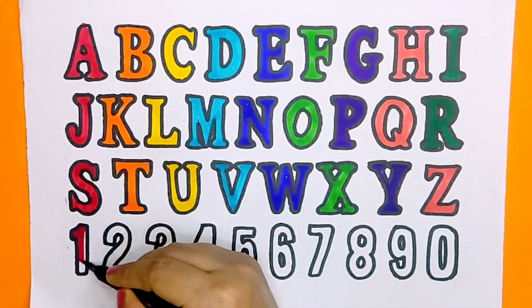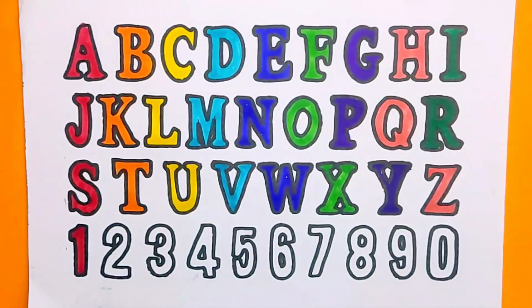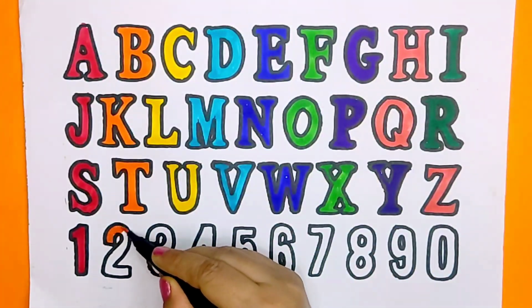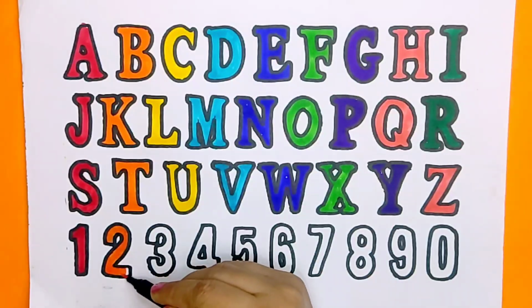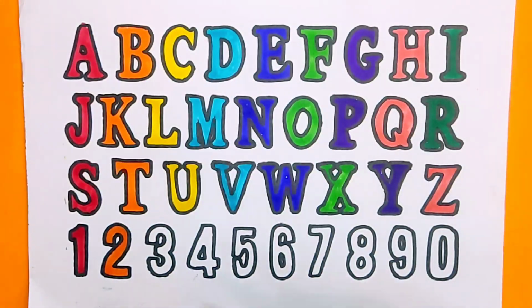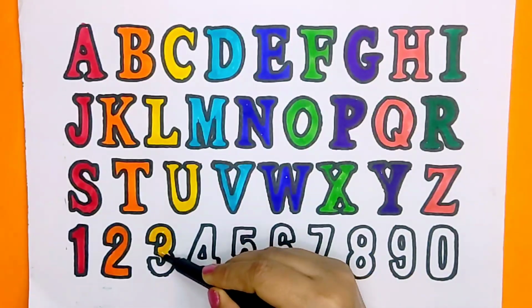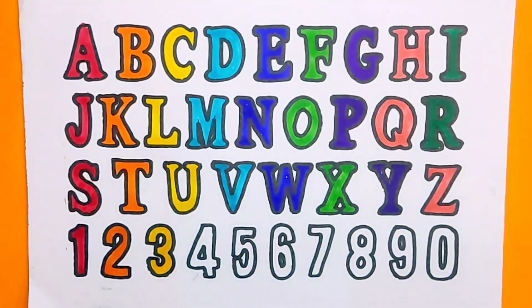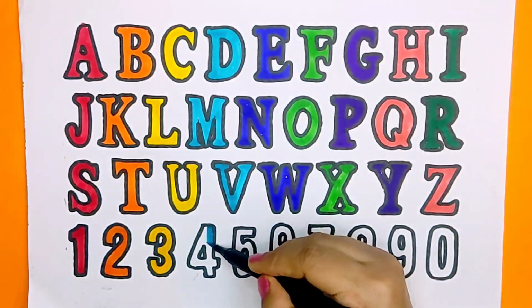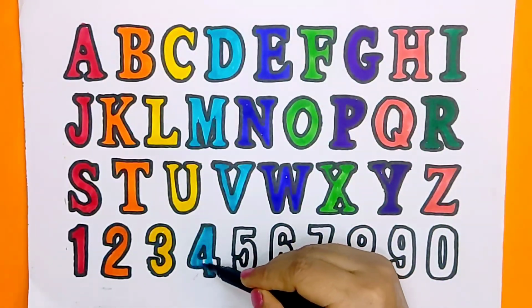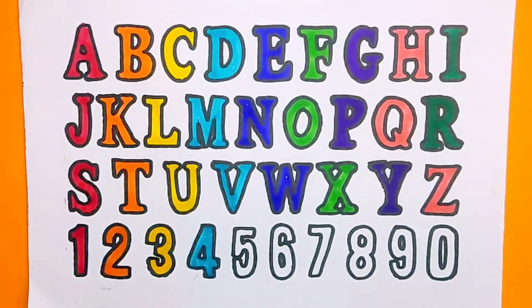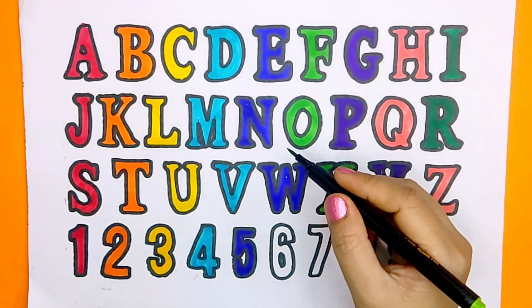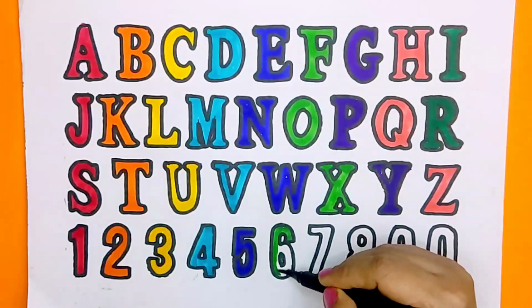Red color, 1. Orange color, 2. Yellow color, 3. Sky blue color, 4. Blue color, 5. Light green color, 6.